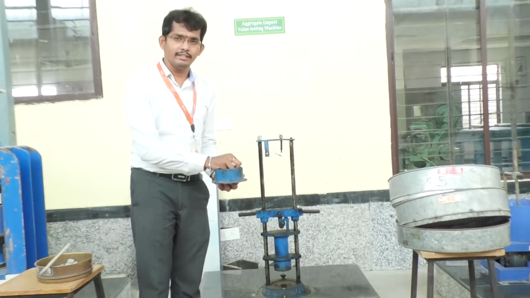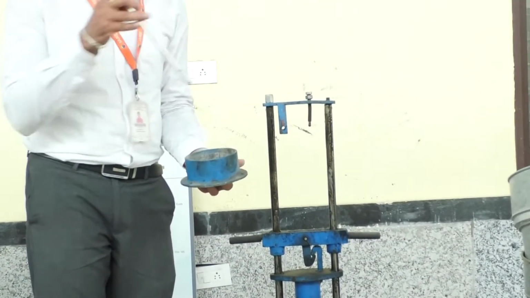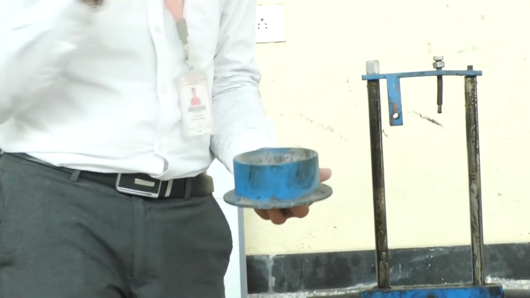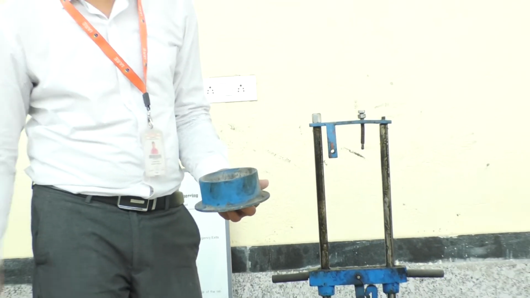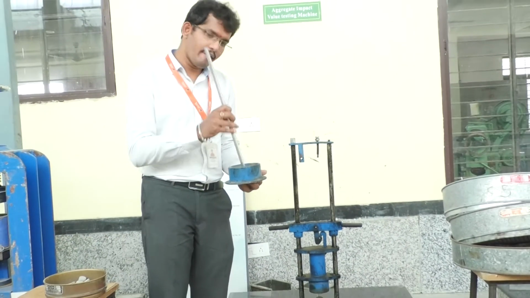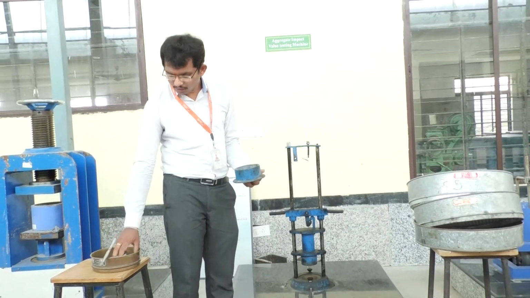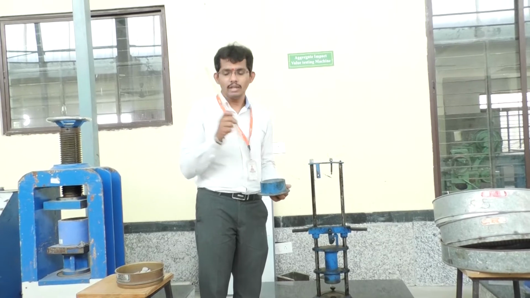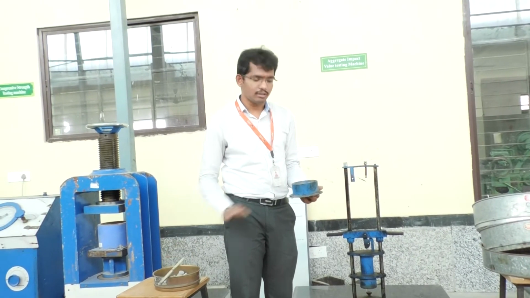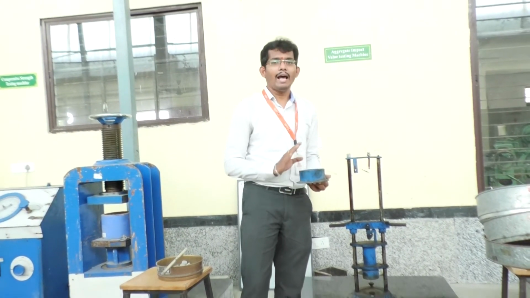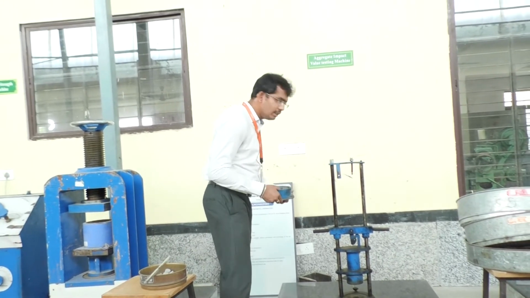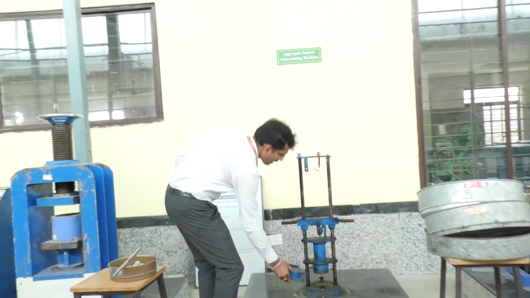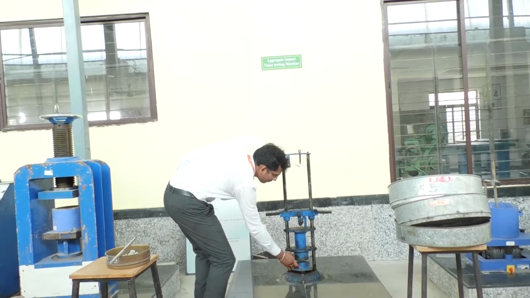Those aggregates are placed in this mold in 3 layers. Place the aggregates in this mold and tamp for 25 blows. Similarly, make the second layer of aggregates and tamp for 25 blows, and similarly the third layer of aggregates and tamp for 25 blows. See that 1/3 of the mold is filled each time, and this mold is kept just beneath the aggregate impact test machine here.